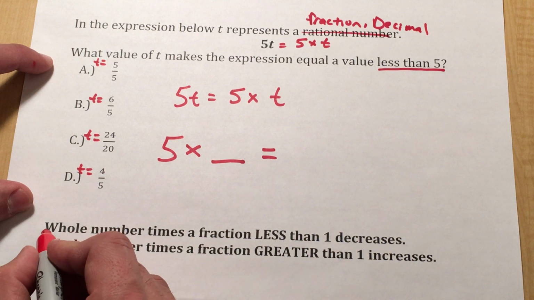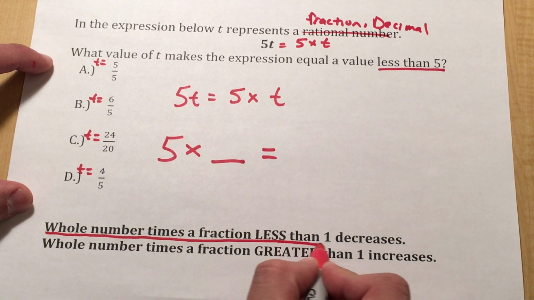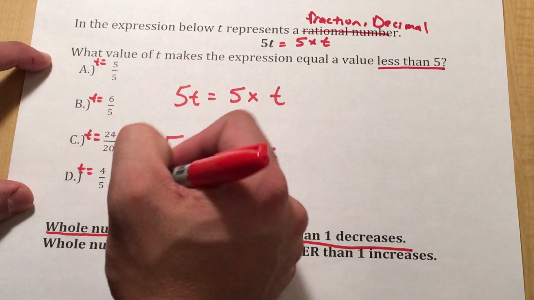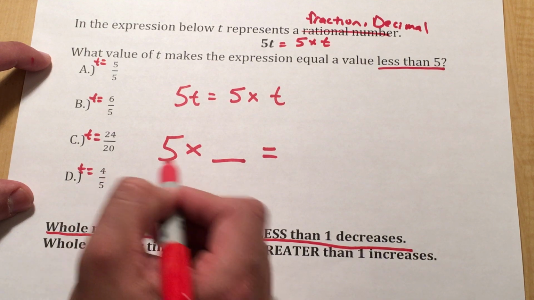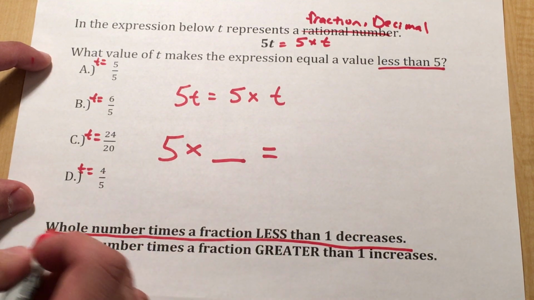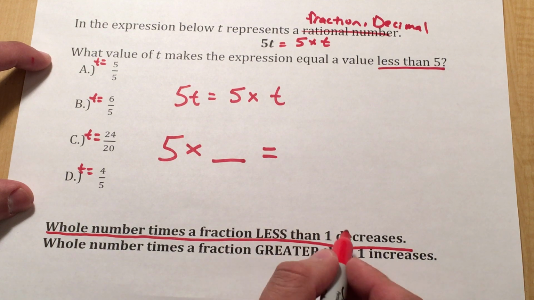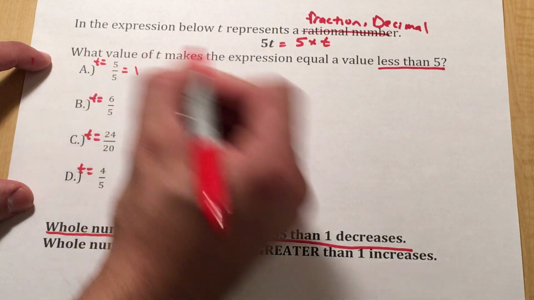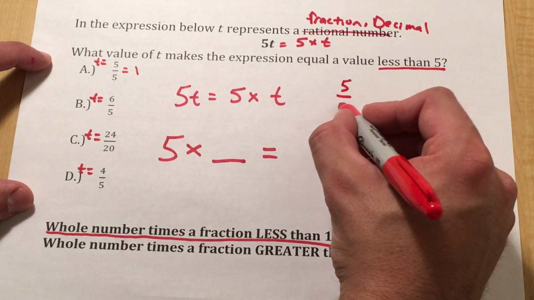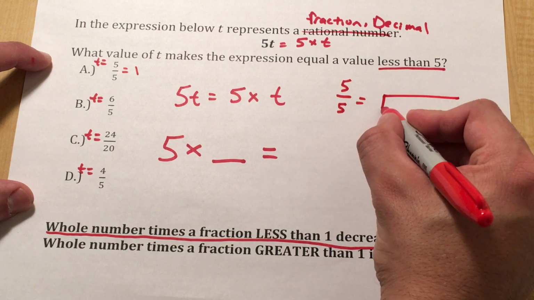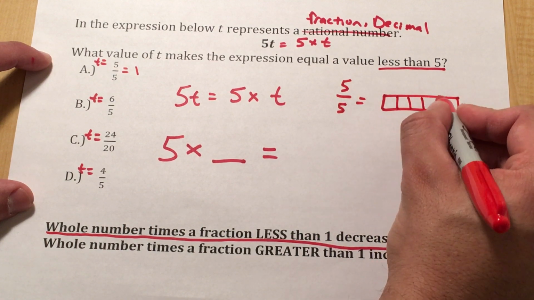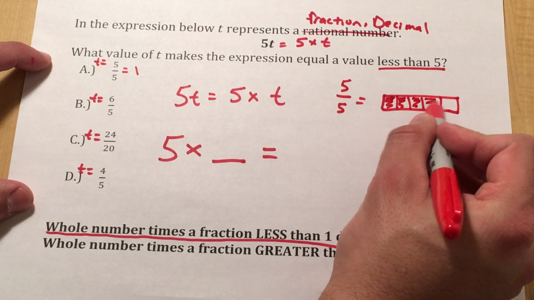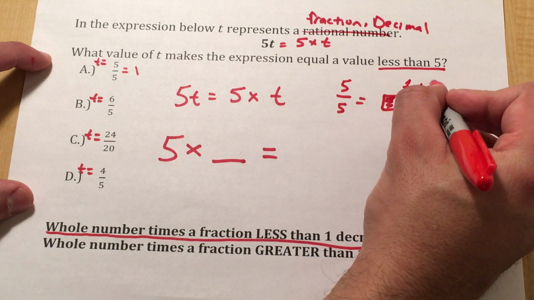So that means that we're going to be looking at this here. A whole number times a fraction less than 1 will make our number smaller. So 5 times which one of these fractions is going to make our answer or our number smaller? So we're trying to find a fraction that has a value that's less than 1. Okay, so here we have 5 over 5, and that is the same as 1 whole, right? If we have 5 over 5, I'll draw a picture of that over here. That would be 1, 2, 3, 4, 5. That would be 5 out of 5 equal parts, which is the same as the whole thing shaded. Same thing as 1 whole.